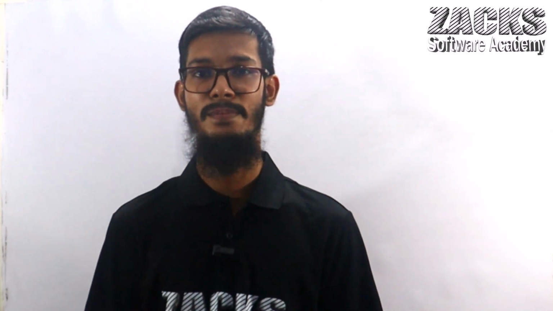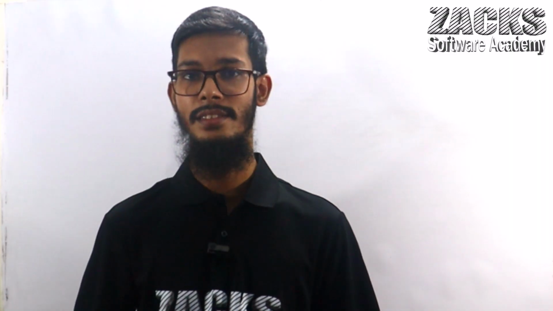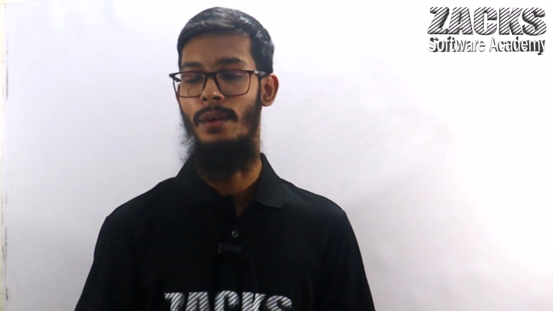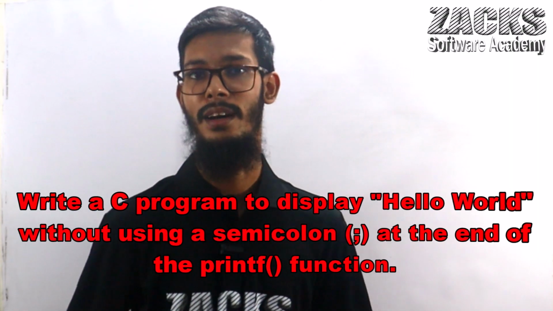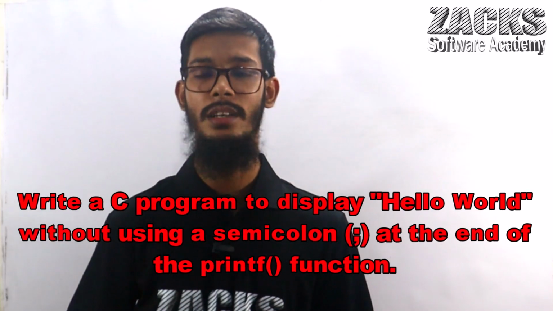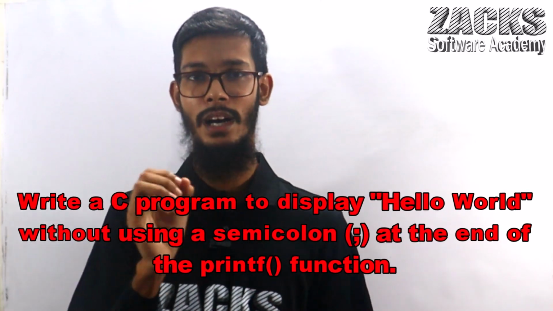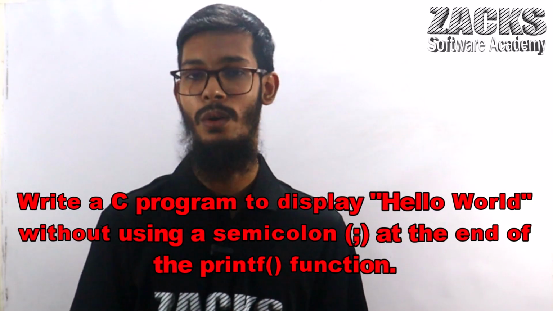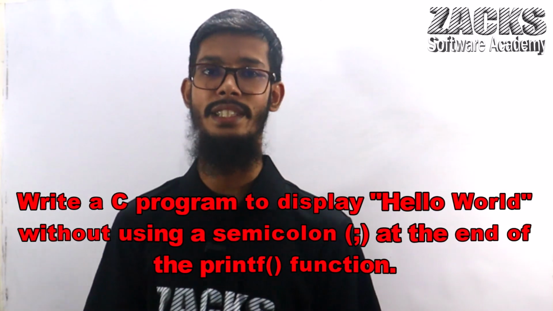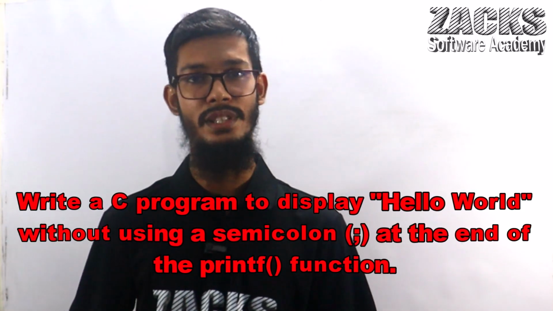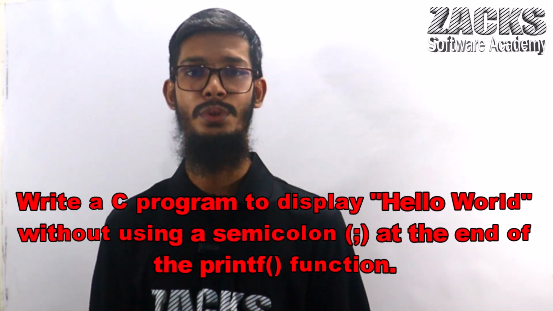Hello, C programmers. I have a simple question for you. Without using a semicolon at the end of the printf function, display hello world to the console. Let me repeat again: write a C program to display hello world, or any string, but without using a semicolon at the end of the printf function. Sounds impossible, right? Okay, let's solve it together.